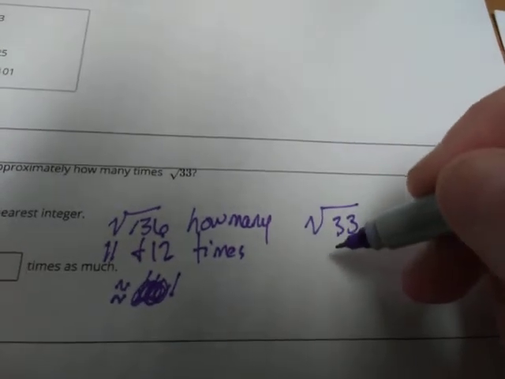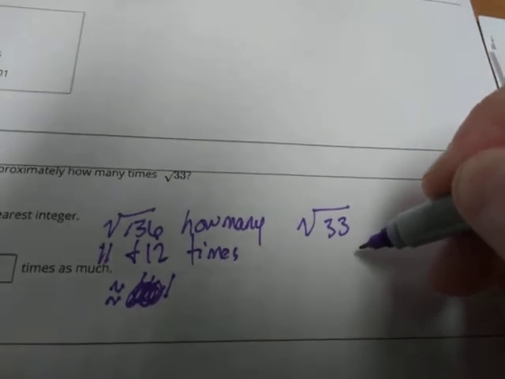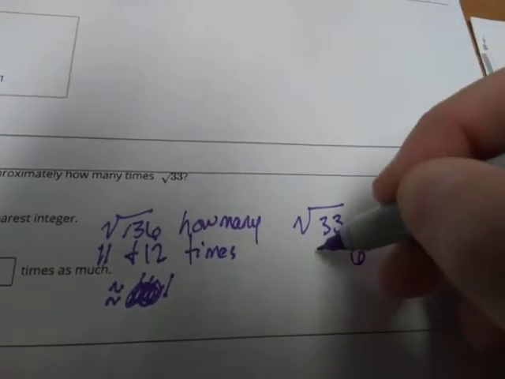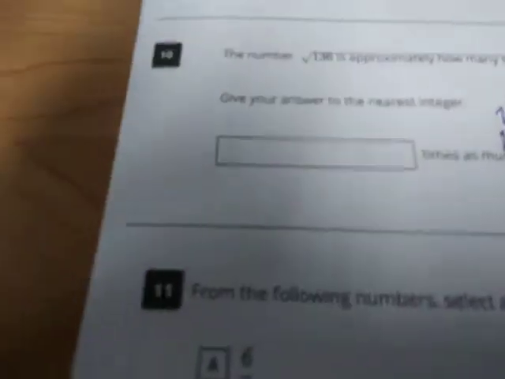And the square root of 33 is going to be between, let's see, perfect square, 6 times 6 is 36, so it's going to be between 5 and 6. So let's just use this one. How many times bigger is 12 than 6? 2. So it is 2 times as much.